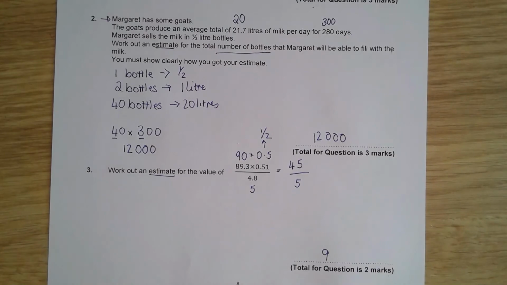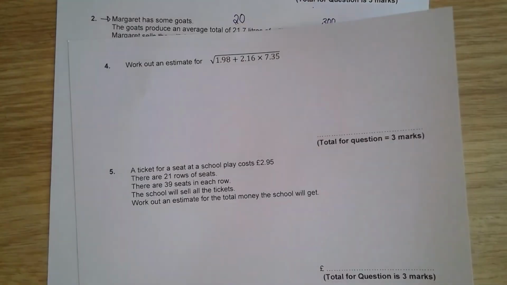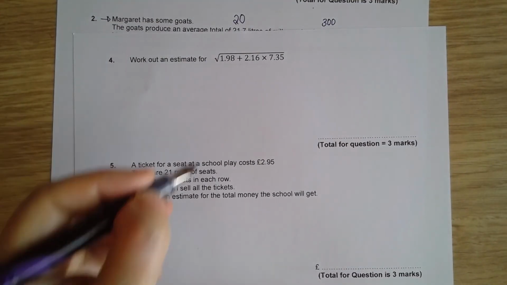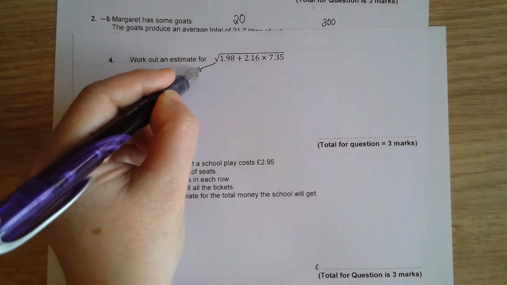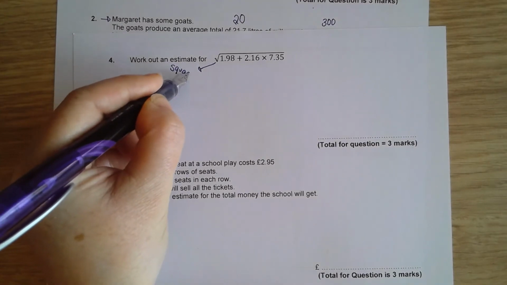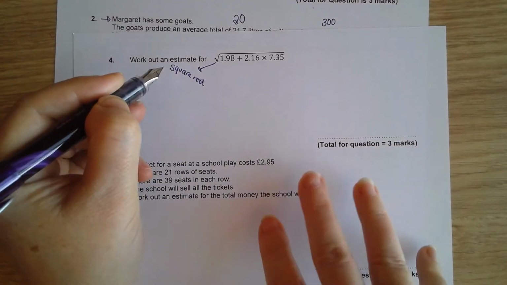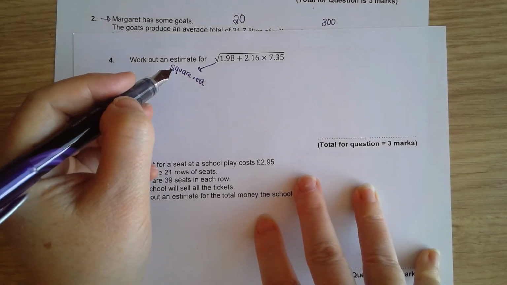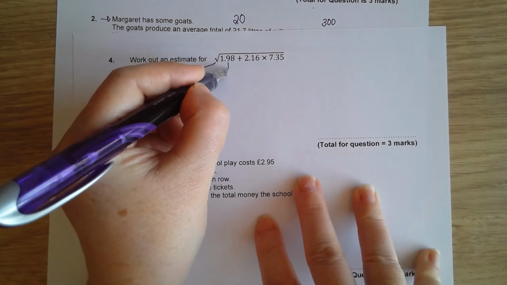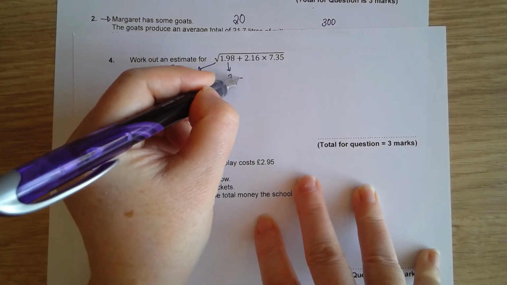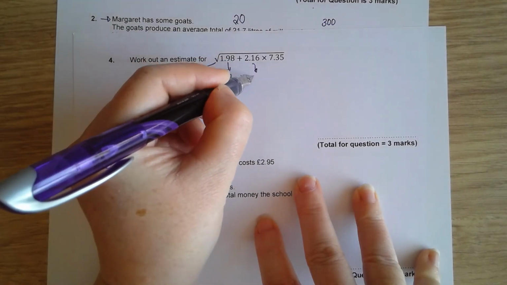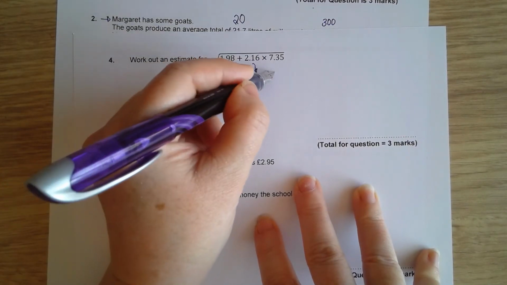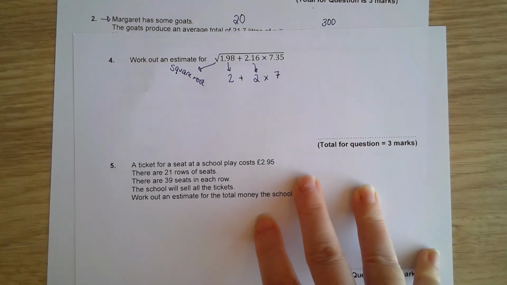Right, let's look at question 4. We'll work out an estimate for this calculation. Now we've got this symbol, which is your square root. So as I'm finding an estimate, I'm hoping that I get a square number as my answer. Let's begin. 1.98 is roughly 2. 2.16 is approximately 2, and 7.35 is approximately 7.